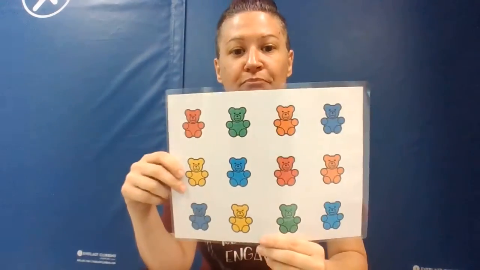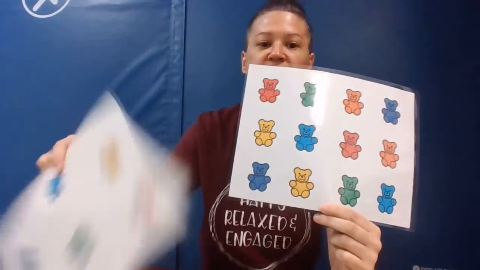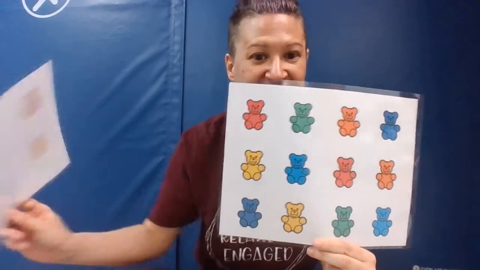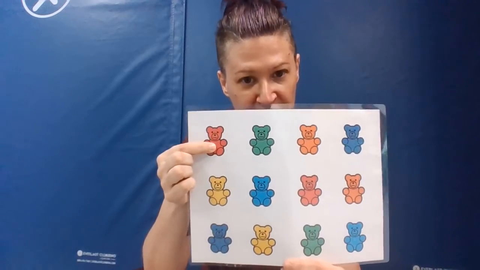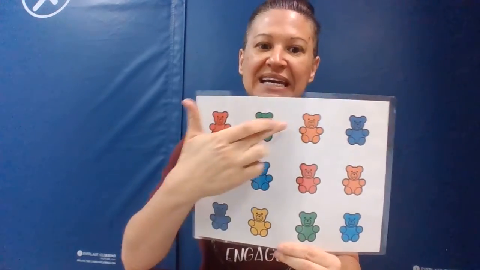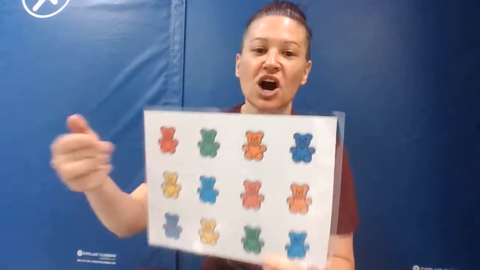This one has some more bears, right? So it requires greater scanning skills, but again, you can match the 3D bears on top of the bears. We can label the colors, we can count them. We can give them names. We can make up stories about them. We can talk about top and bottom and left and right.